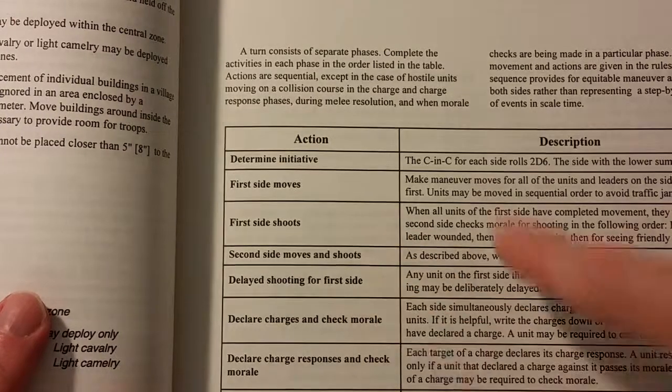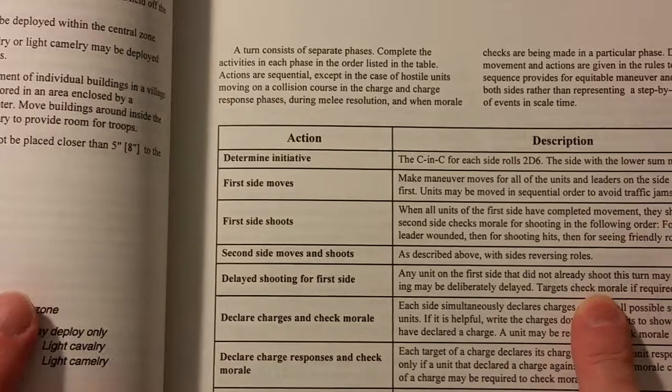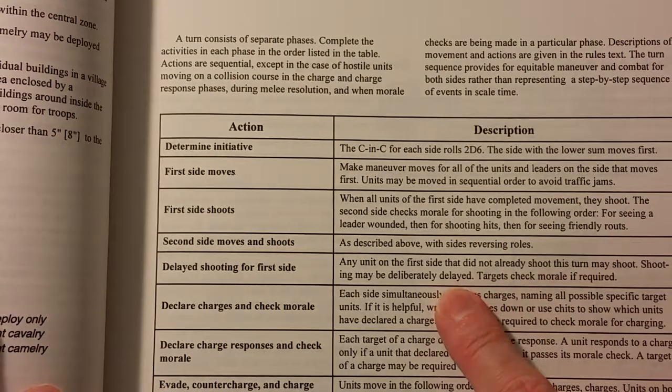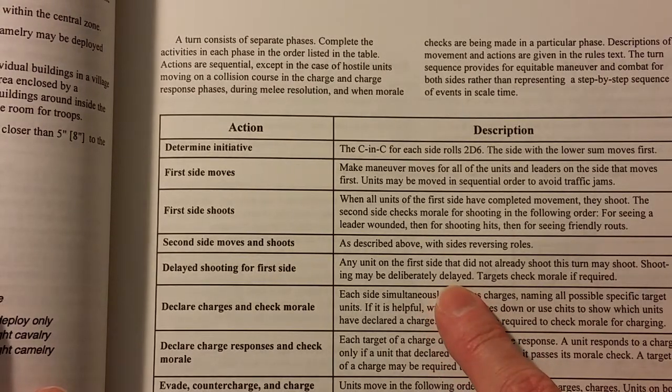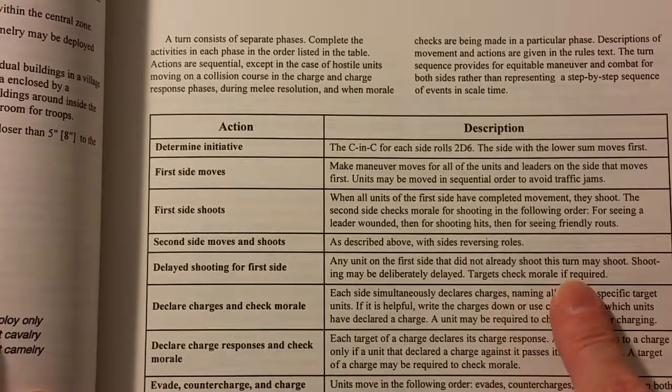Delayed shooting for first side. Why would you delay shooting? Any unit on the first side that did not already shoot this turn may shoot. Okay. Shooting may be deliberately delayed. Okay. So choosing for basically a second shooting opportunity after the opposing side moves and shoots. Targets check morale if required.